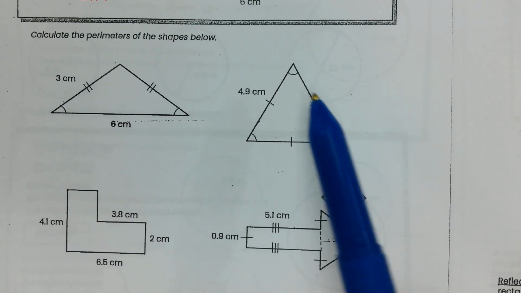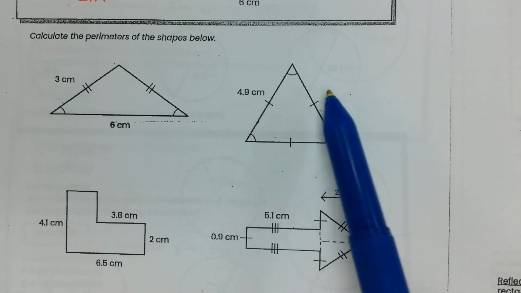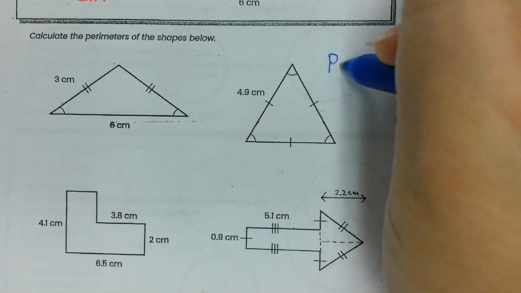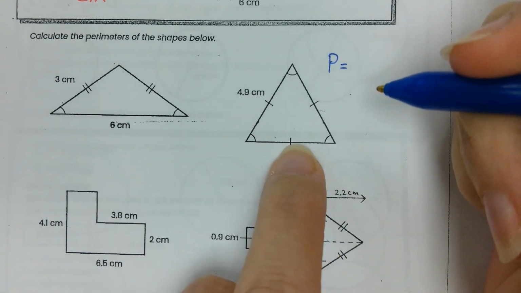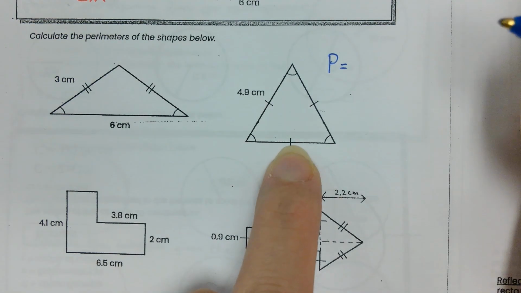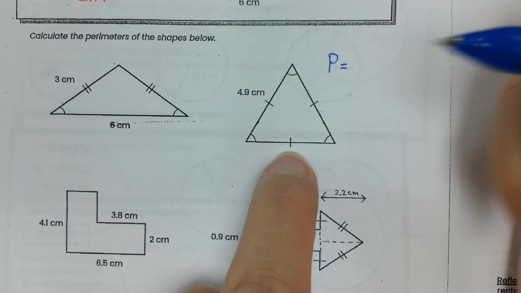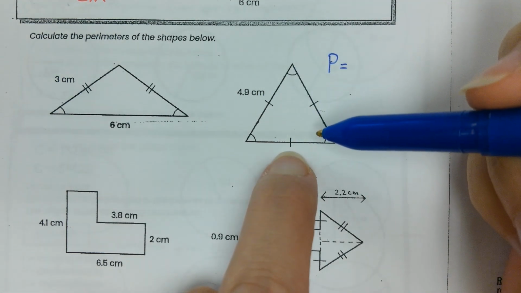What do these ticks mean right here? They're equal. So what is this shape called? Yeah, equilateral. This is an isosceles. For this one, I could be fancy and do 4.9 times 3 because they're all equal.